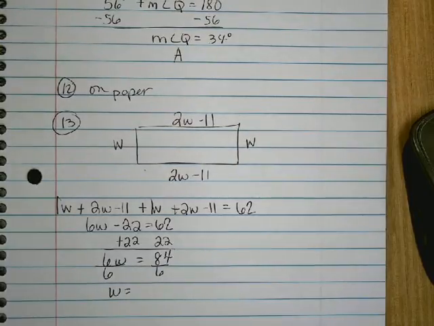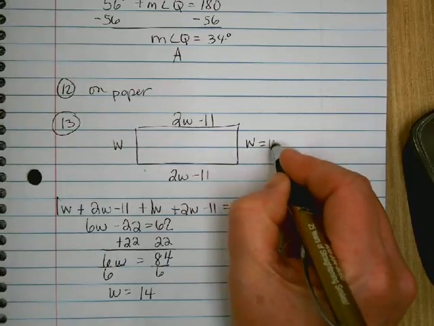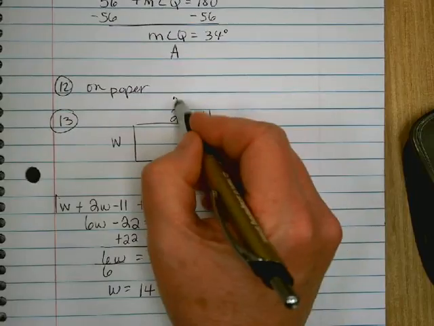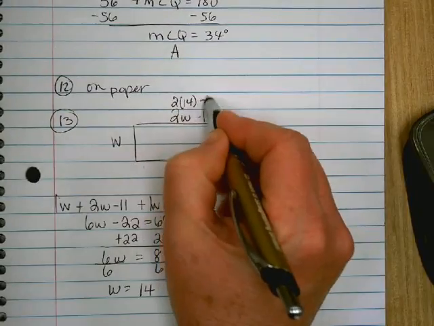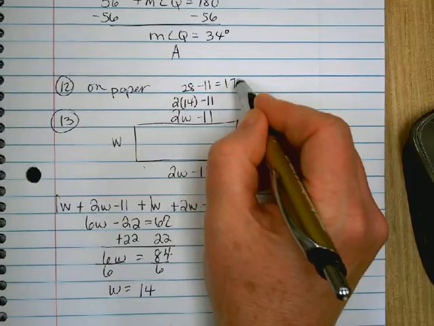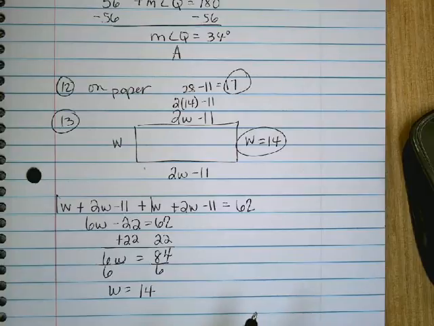And 84 divided by 6 is 14. So the question says, what are the dimensions? Well, the width is 14. Now you have to plug in and find the length. 2 times 14 minus 11. 28 minus 11 is 17. So 14 and 17. And which answer choice is that?